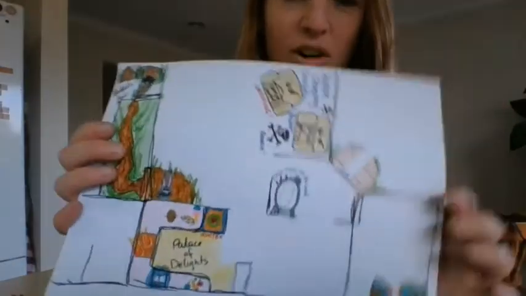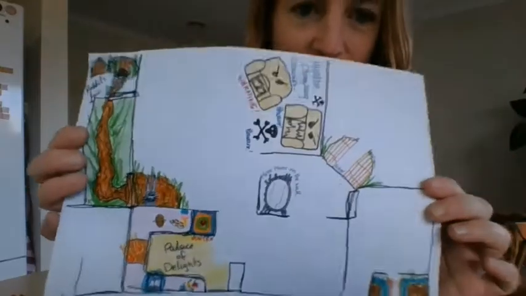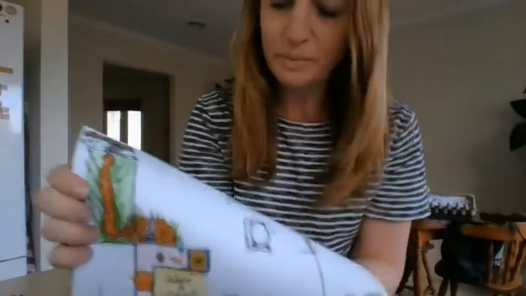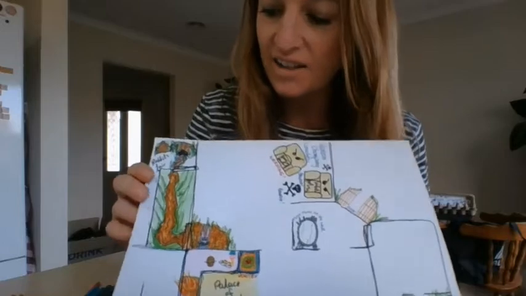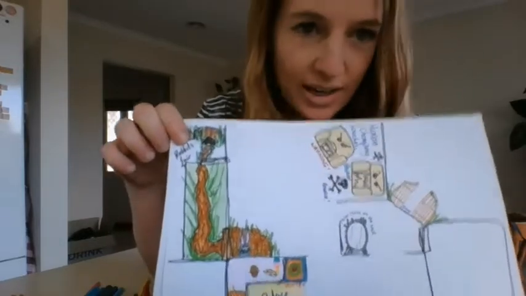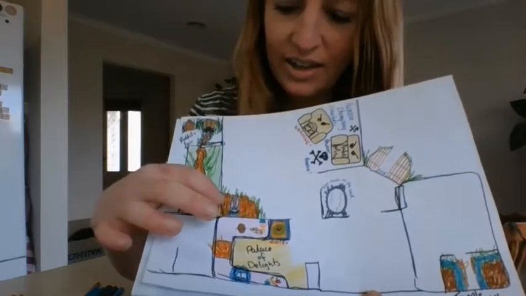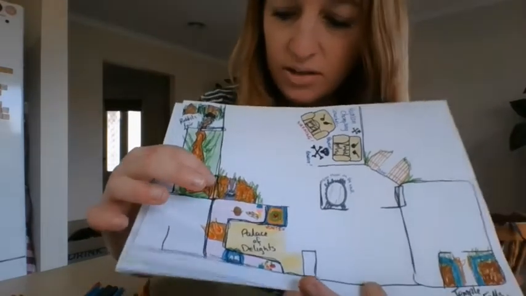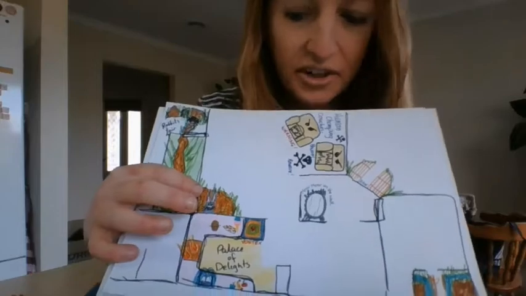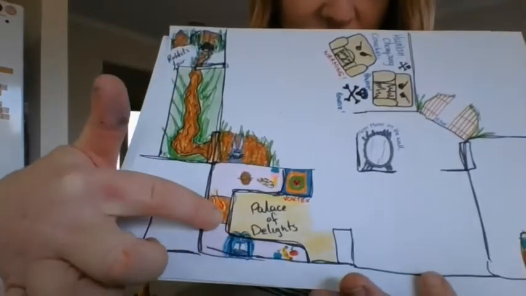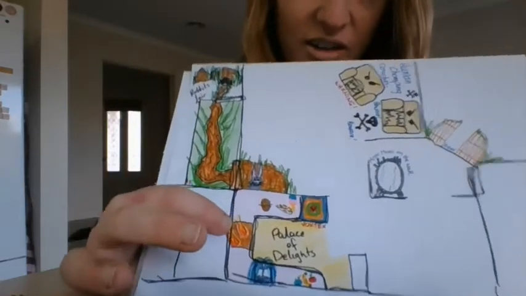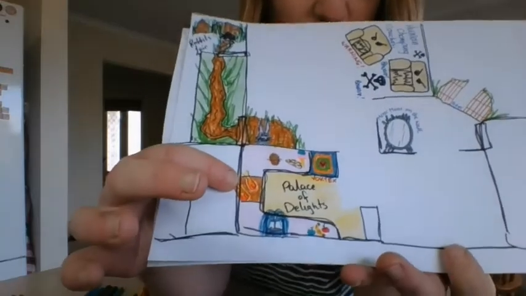Alright, so I've started working on my map. There's still a lot more I can add, but this is a really good start. And it all depends on your house and your house's layout. So up here I've got the rabbit's lair and the hallway, so I've created a path that leads to where the rabbit usually hangs out. And there she is hiding there just in case. Here we've got the Palace of Delights, and you can see that's where my stove is, so I've drawn some fireballs.